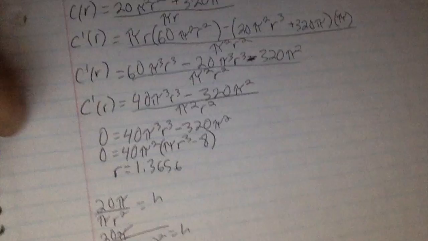Alright, so now we're going to do a rectilinear problem. So flip the page. The rectilinear problem gives us an equation. I'm going to write it down.